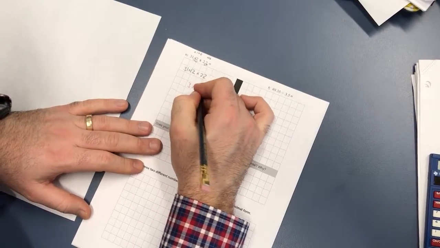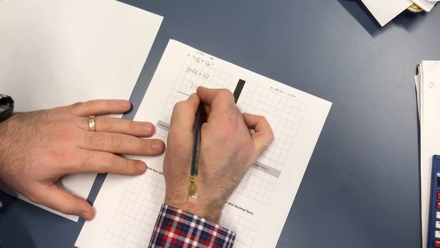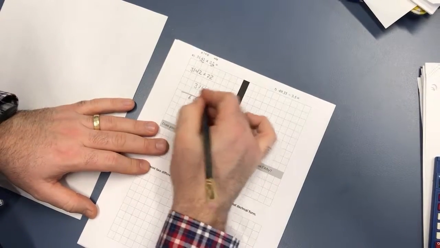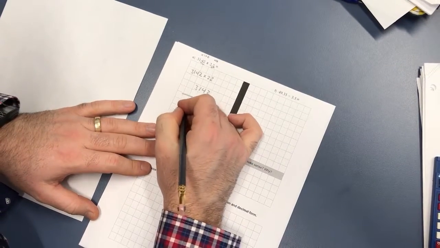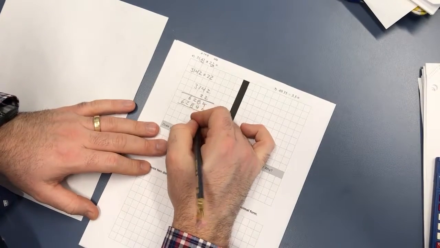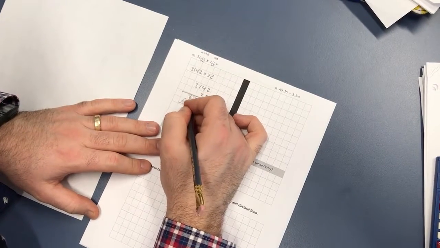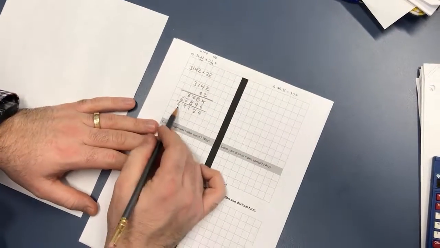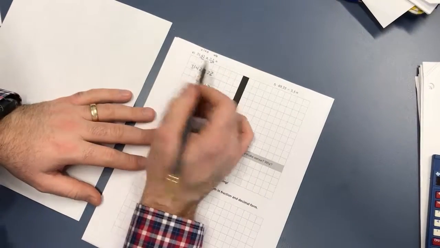So if we're stacking this up, 4, 8, 2, 6, add my 0, and repeat. 4, 8, 2, 6. Add them up. 8 plus 4 is 12. Carry the 1. Gets me to 11. Carry the 1. 6 plus 3 is 9. And then nothing to carry over here. So I have 69,124.